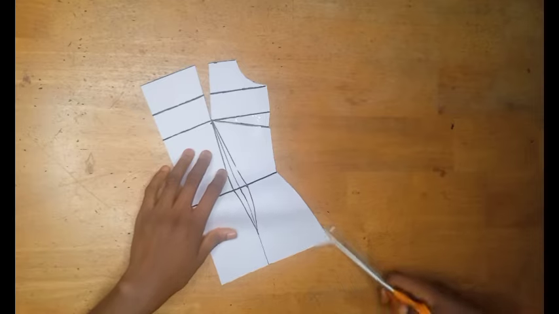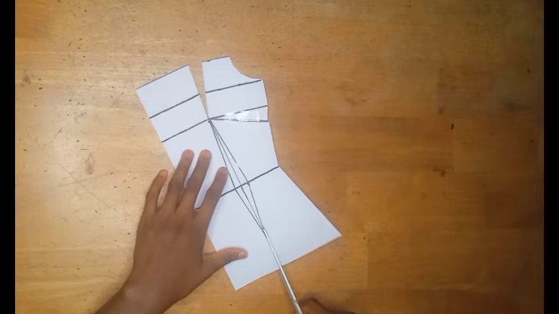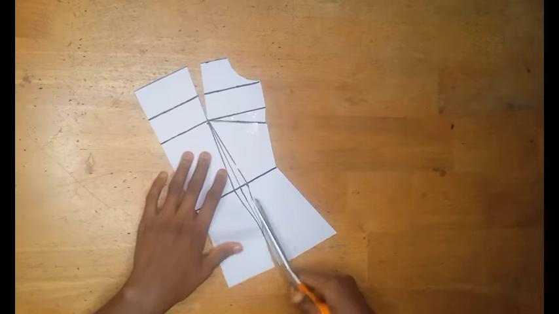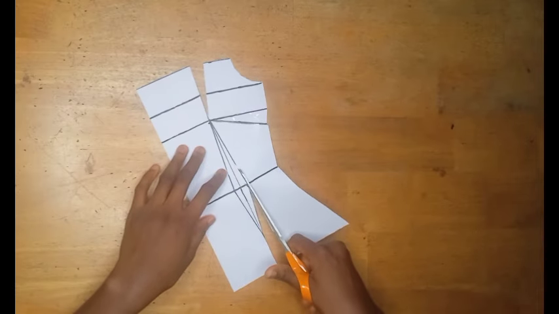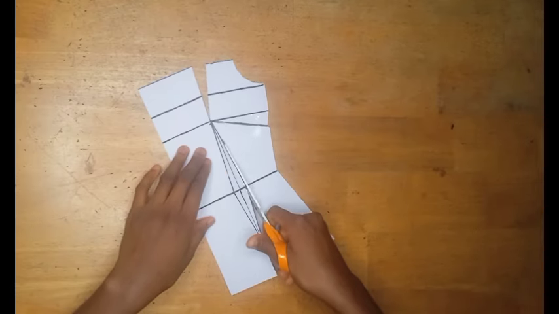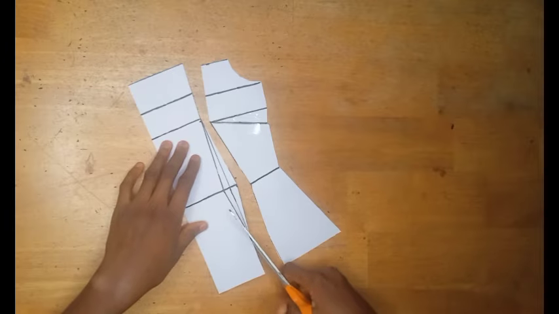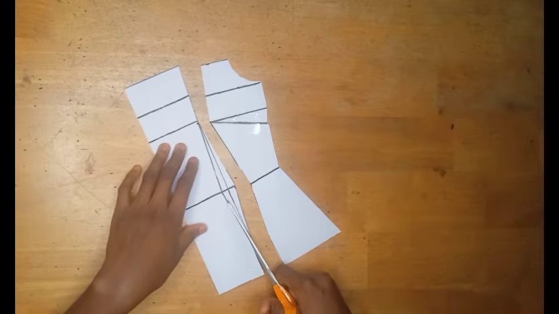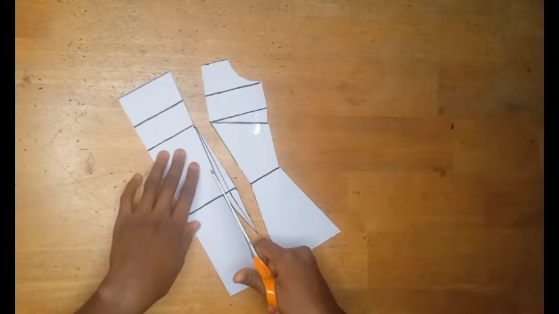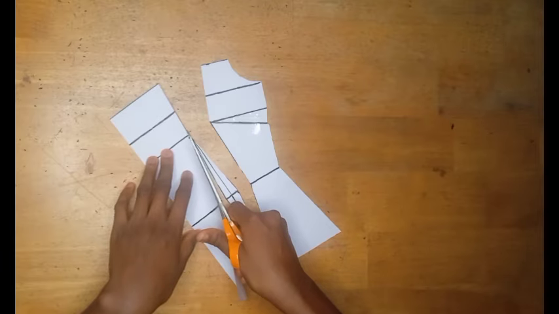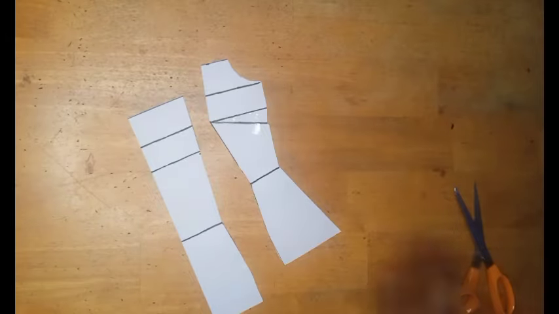So now I'm going ahead to cut out the waist dart like so. So this is what we have.